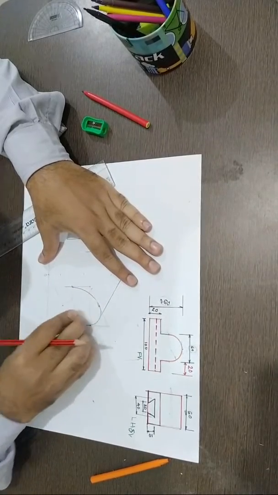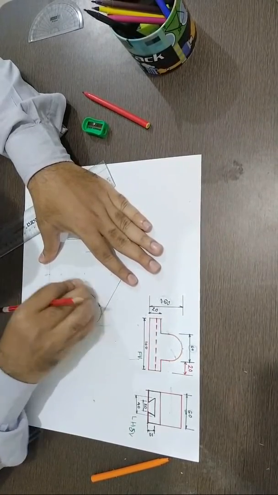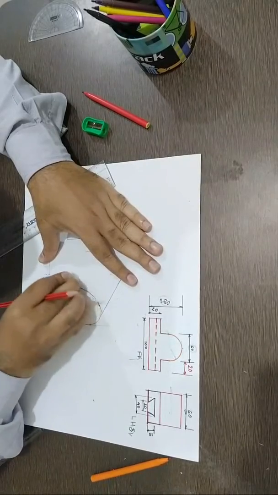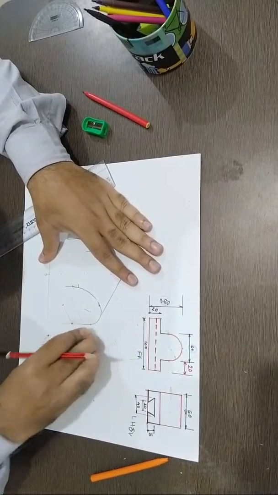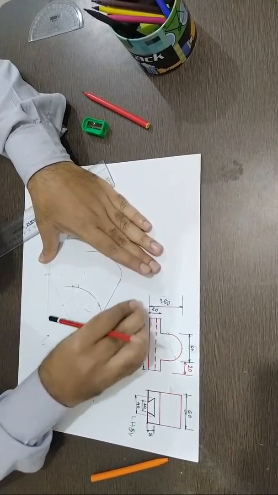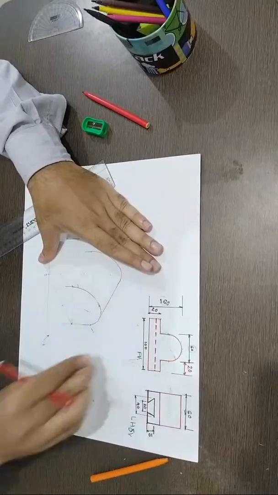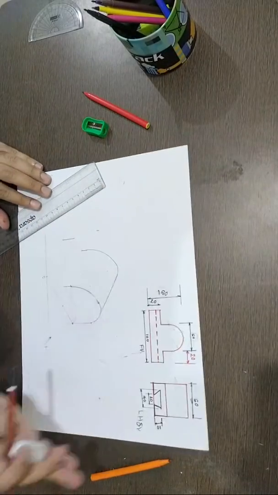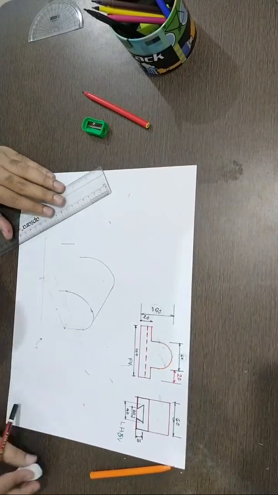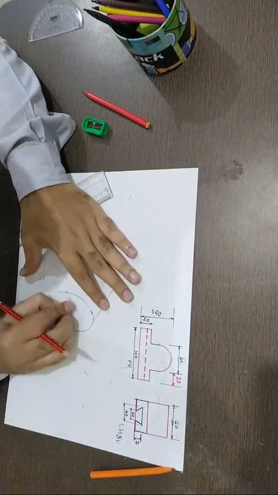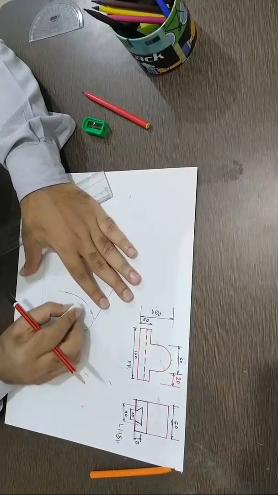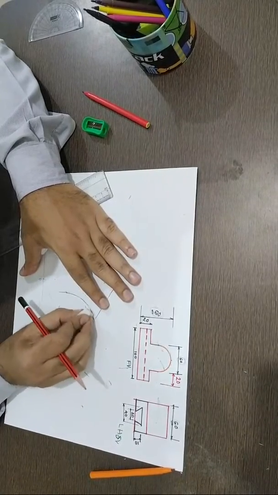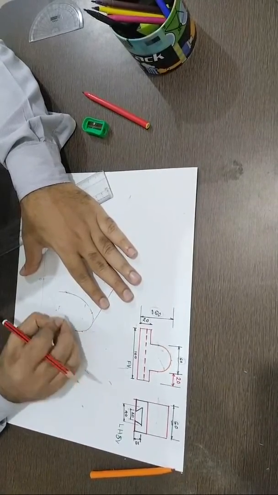I'll also make the plane a little less visible so that you can have visibility of the same. You can recap the video and later check again how I have drawn the surface.